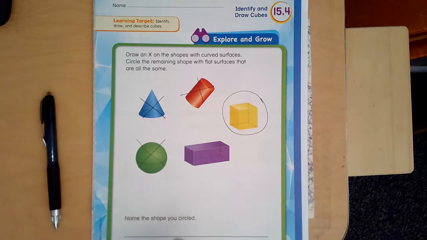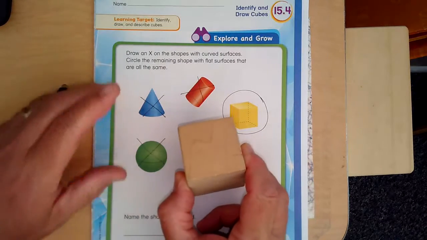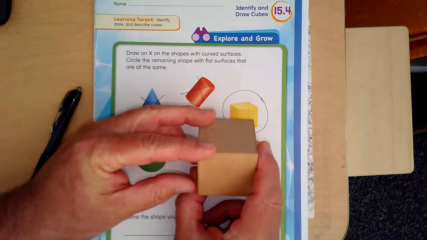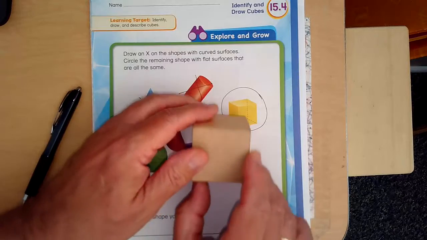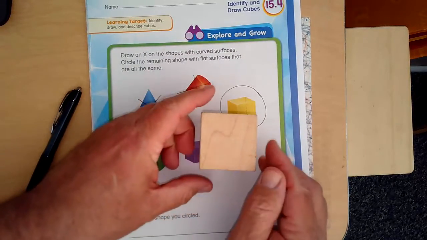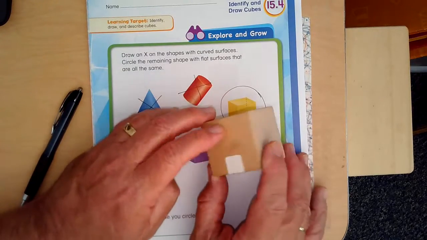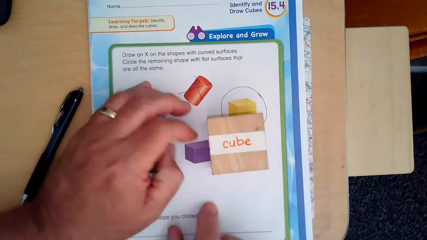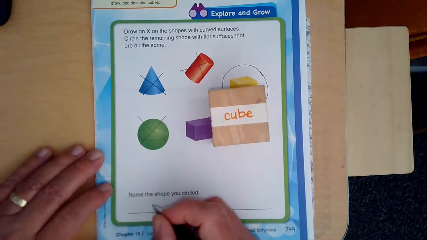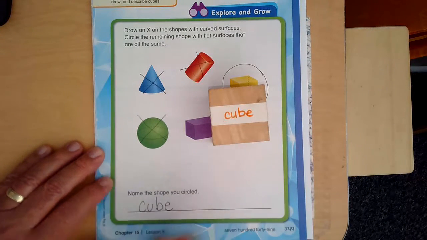And then it says to name it. Name the shape that you circled. I have this shape that has all of the sides the same. That's a square, and a square, and a square. All of these are the same. And in case you weren't sure what this was called, it is a cube. So let's write that down. What we have circled is a cube.